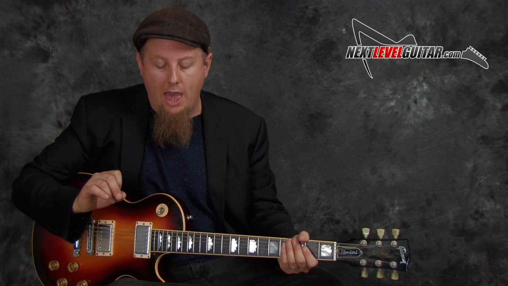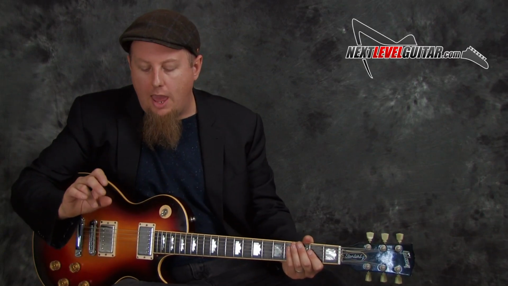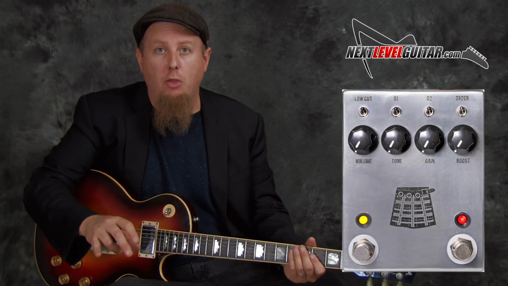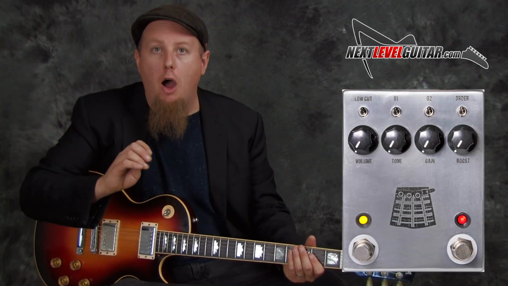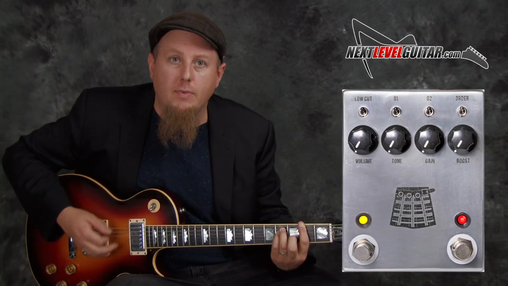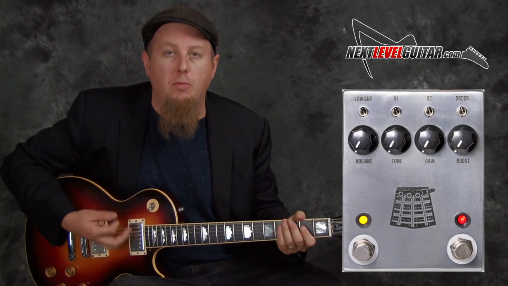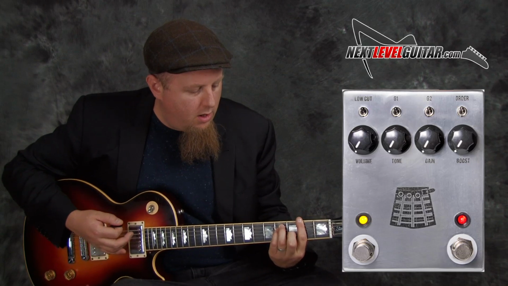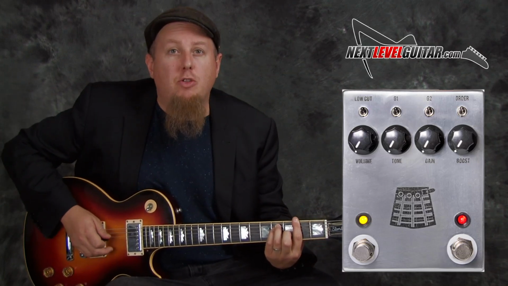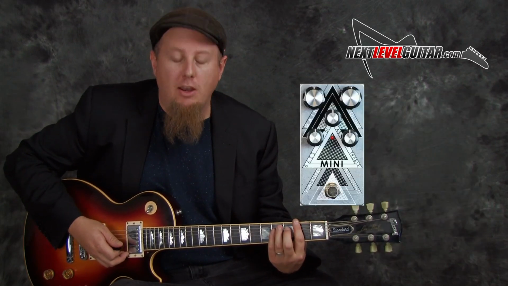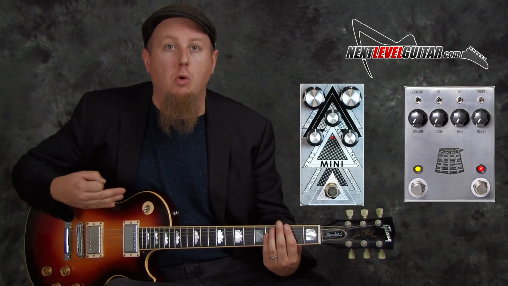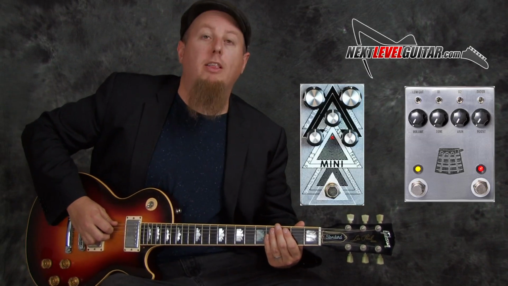Right now in my signal chain, I have my Small Sound Big Sound Mini followed by the JHS Kilt. The JHS Kilt is on currently, and I have an overdriven tone. If I engage the Small Sound Big Sound Mini in front of the JHS, now all of a sudden I can get into more of a distortion kind of territory or a lead boost.